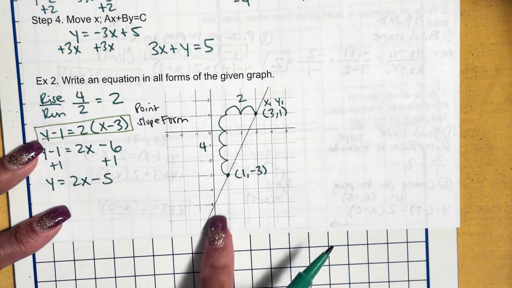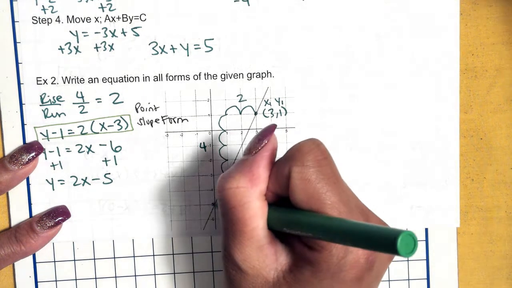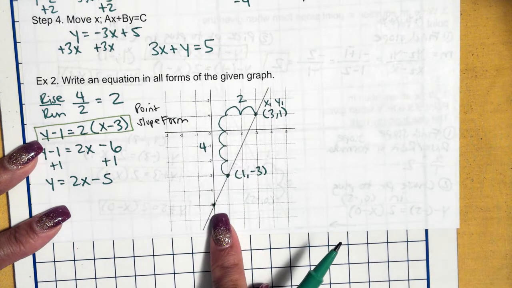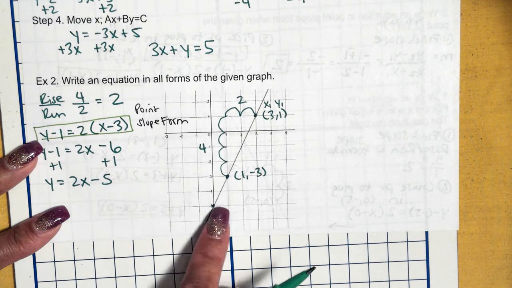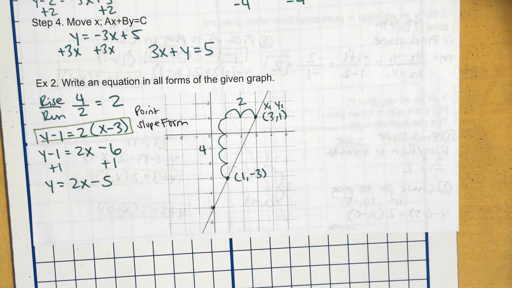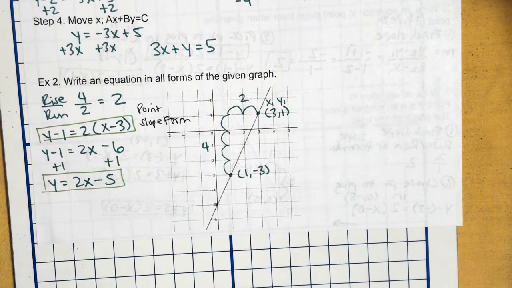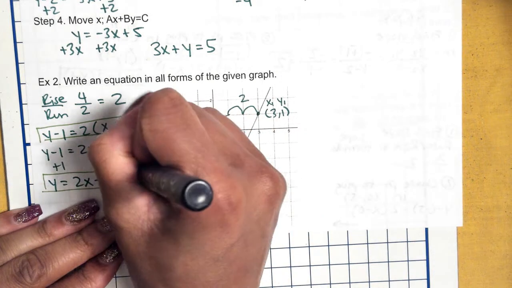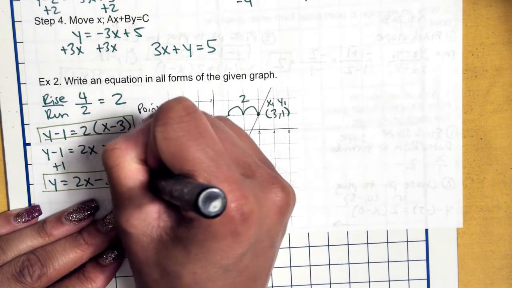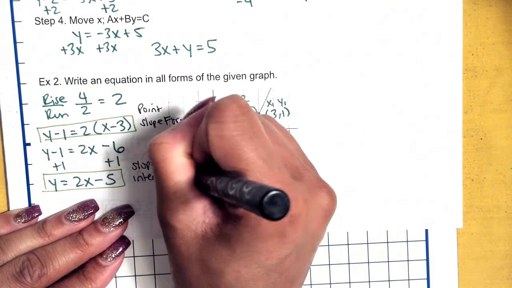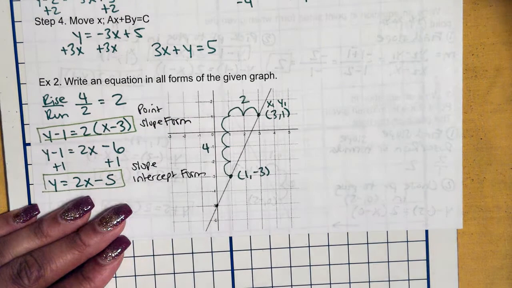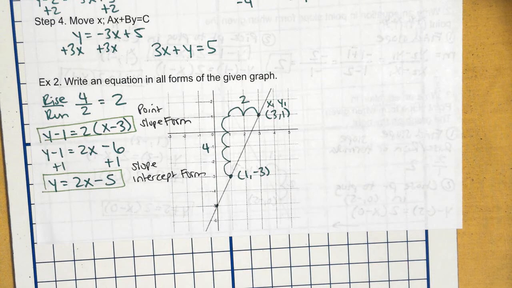And look at that. This proves true because our y-intercept is at 0, -5. And look at -5, which is our b, also known as our y-intercept. So we have done this correctly, and we have found our new form in slope-intercept. So there is slope-intercept form. And now we need to put it in standard form.